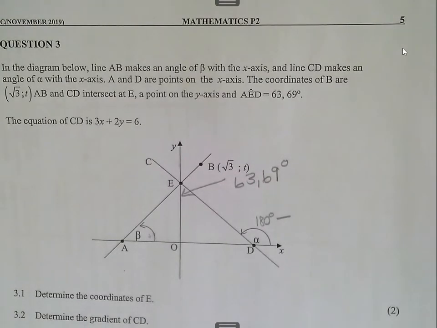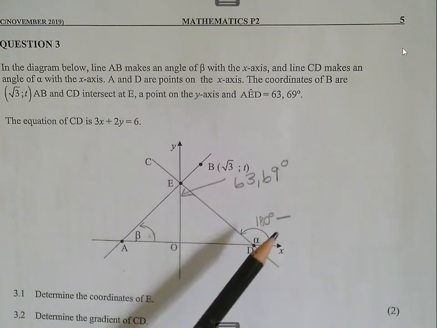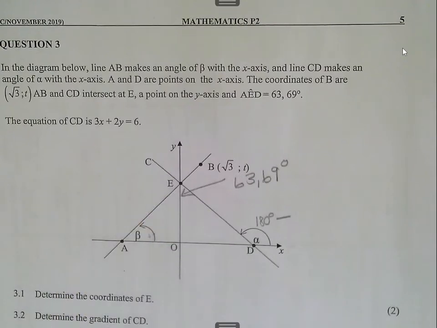Alright, so what I just quickly, they also give us the equation of CD. We will look at it now. Can you quickly tell me, looking at the angles, at alpha, beta, and 63.69, do you see some sort of relationship between those three angles?